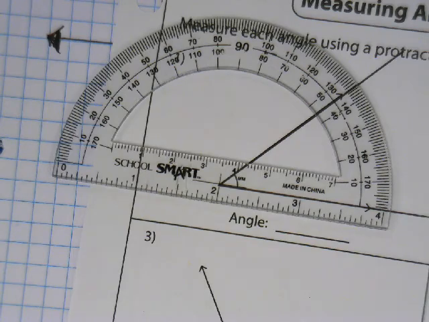Gio, this is your line. You're not drawing lines anymore. Your line is drawn, right?